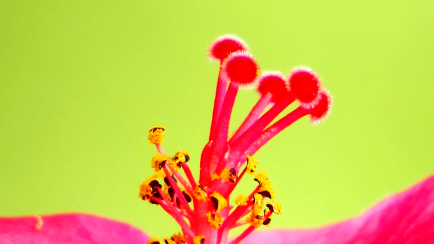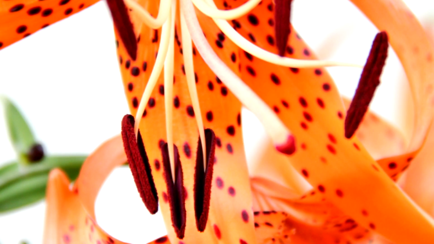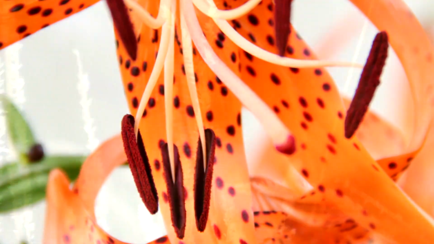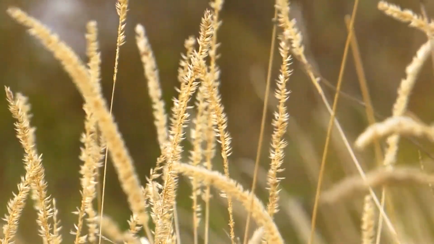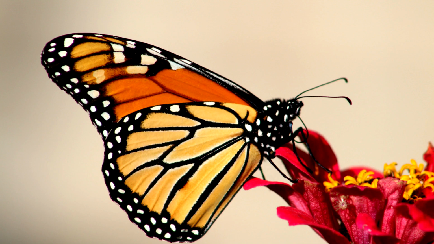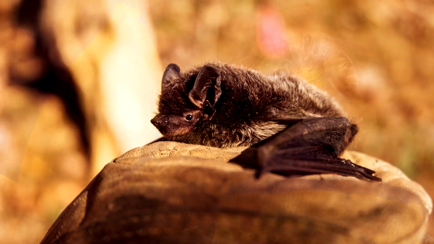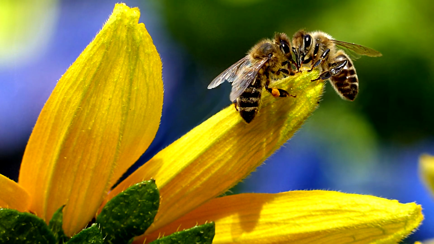It starts when a flower creates pollen, and that pollen is created by the anther, which is the top part of the stamen. That pollen needs to get to the stigma, and for that, most flowers need a little help. Sometimes that help comes from the wind, but more often it comes from pollinators, such as butterflies, bats, and insects like bees.